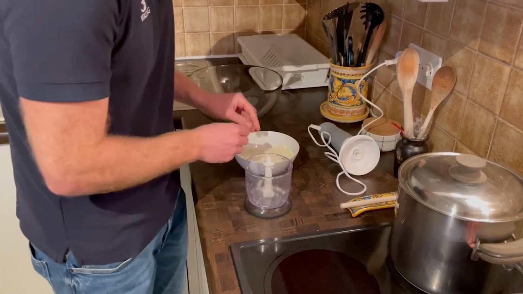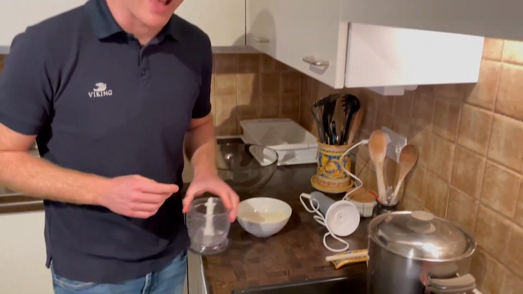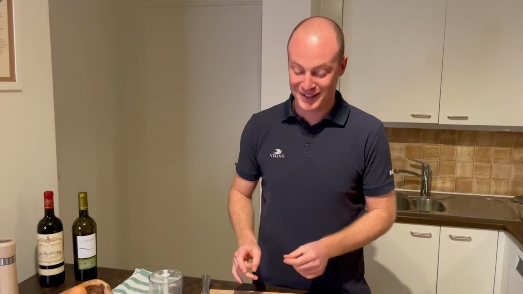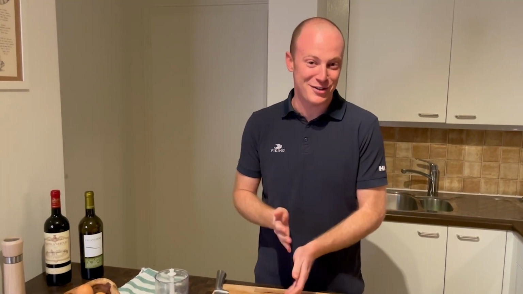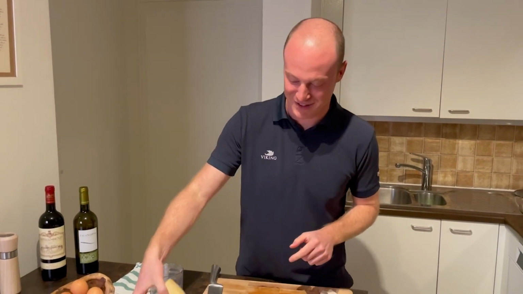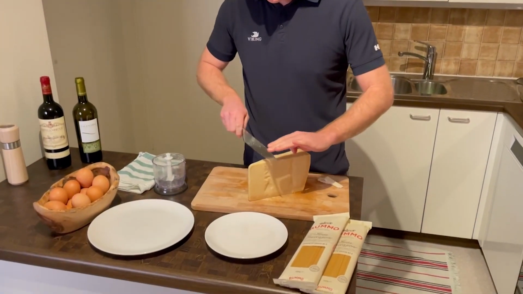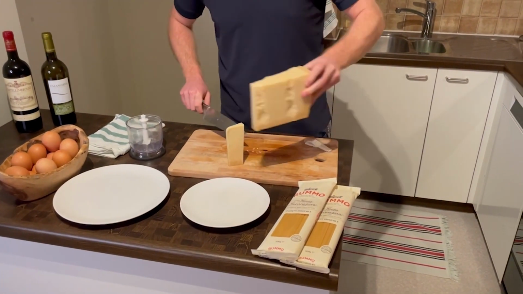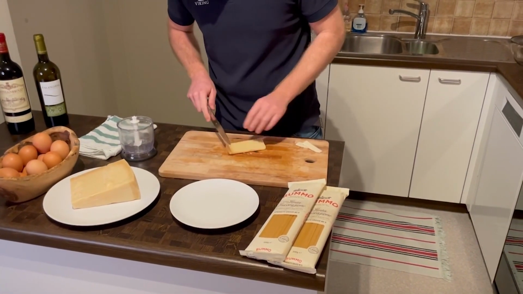And now I need to actually share with you a secret. I know that I said Italian cuisine is all about tradition and that one would follow the recipes, but even though the original recipe says that you should only use pecorino for the carbonara, I actually like to add a little bit of parmesan. So what I'm gonna do now is cut a little bit of this Parmigiano 48 months and grate it together with the pecorino.